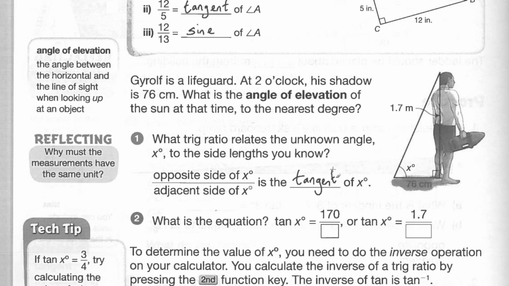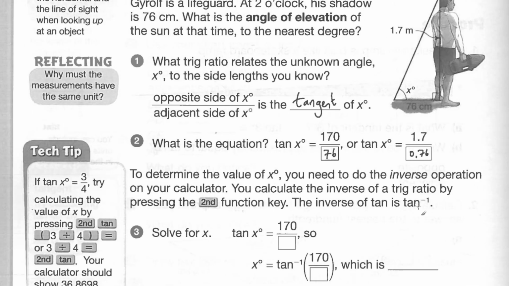What is the equation? Well, the tangent of x is equal to 170 centimeters divided by 76 centimeters, or 1.7 meters divided by 0.76 meters. Either way, it's going to give us the same answer. Then to determine the value of the angle, you need to do the inverse operation on your calculator.